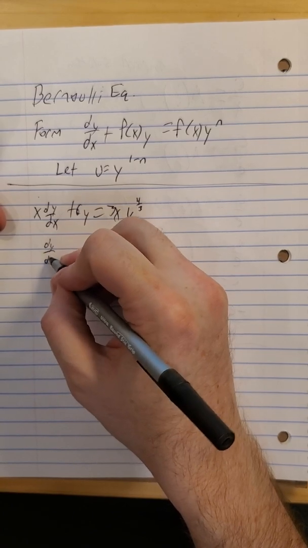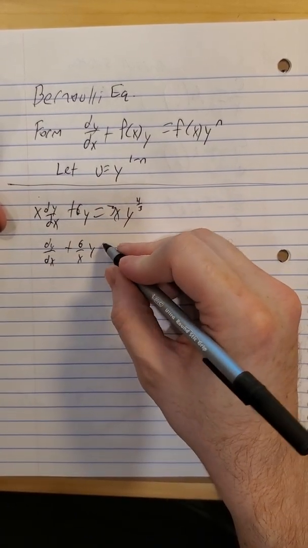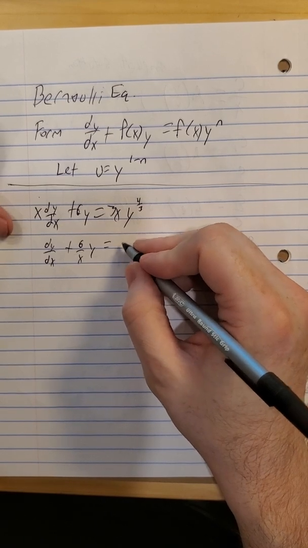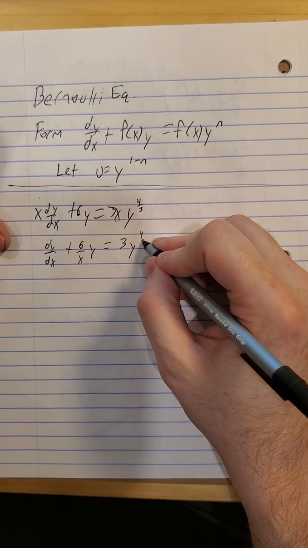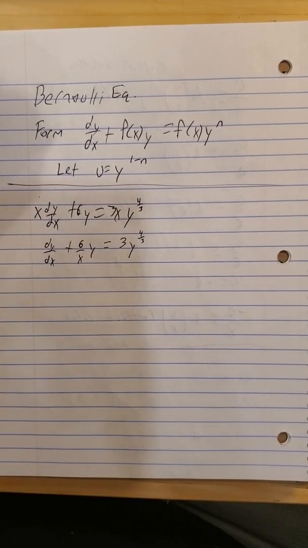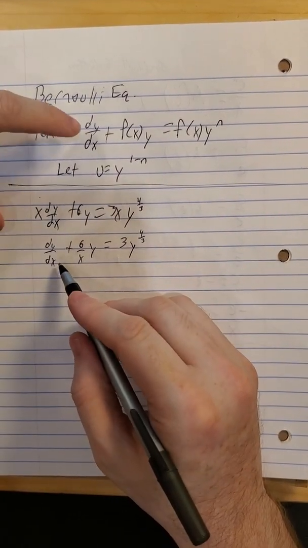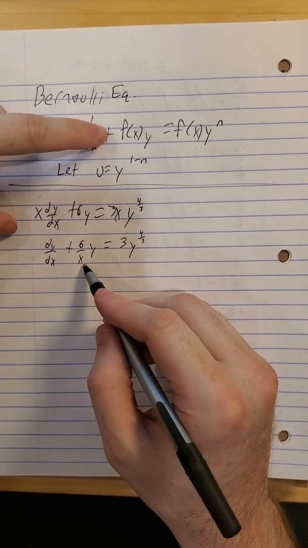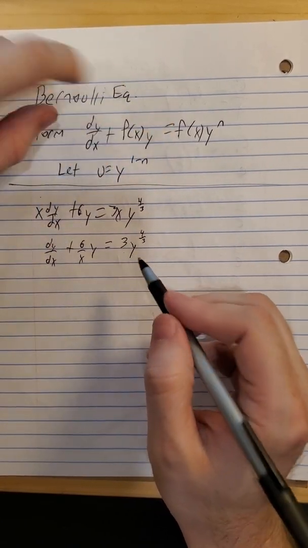So dy dx plus 6 over x times y is worth 3 times y to the 4/3 power. So now we're in the right format. Derivative plus some function of x times y to the first is worth some function times y to a power.